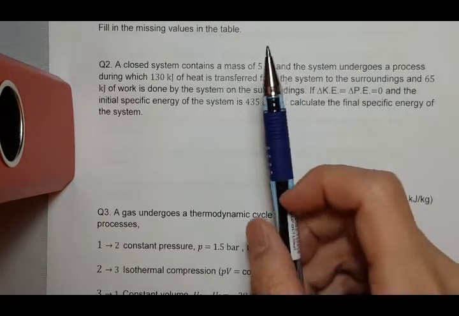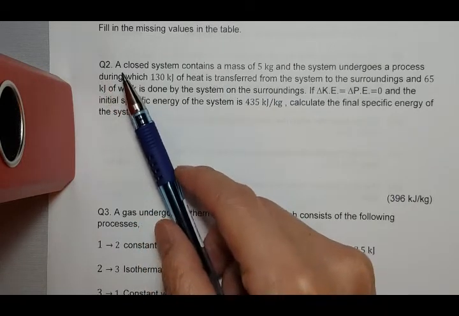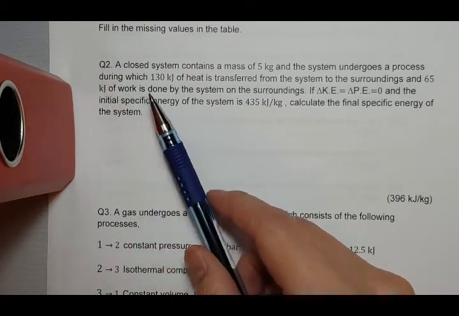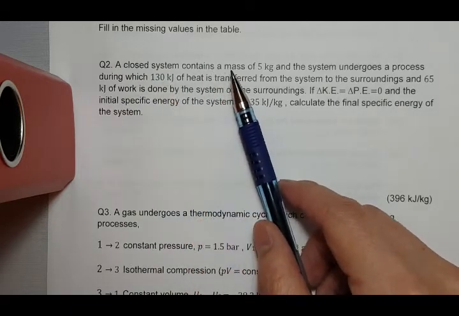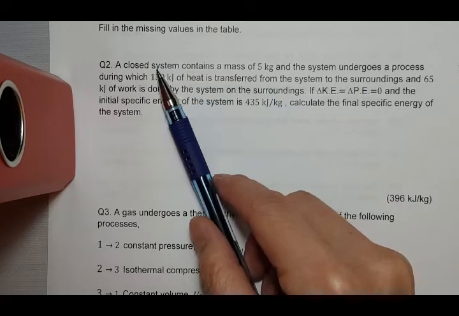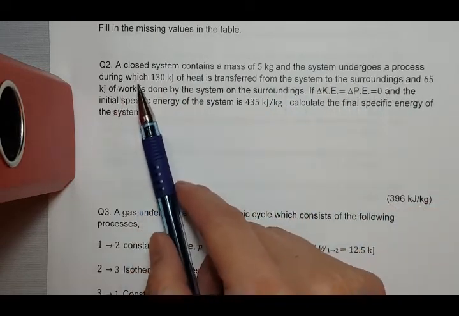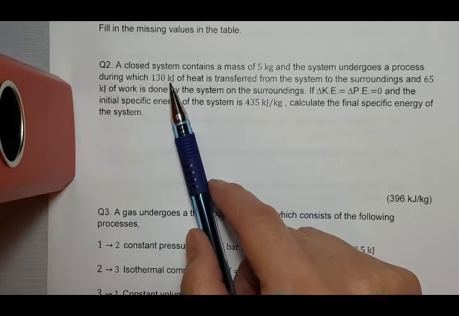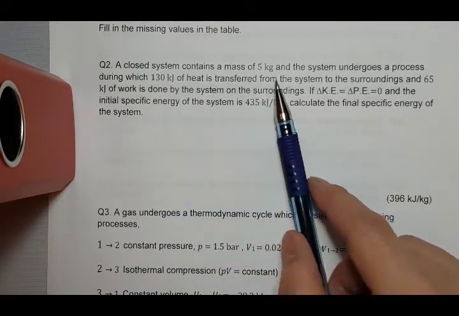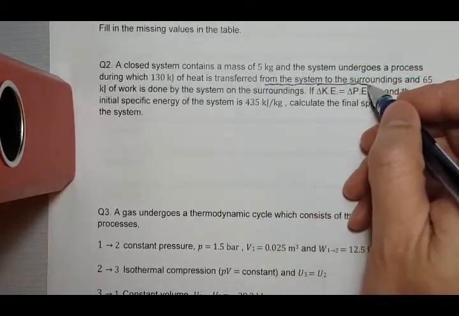Hello, this video is for question 2, also in tutorial 3. Question 2 is about a closed system, which contains a mass of 5 kg. So basically this is a fixed mass for a closed system, and the system undergoes a process during which 130 kJ of heat is transferred from the system. So we can see that's from the system to the surroundings.